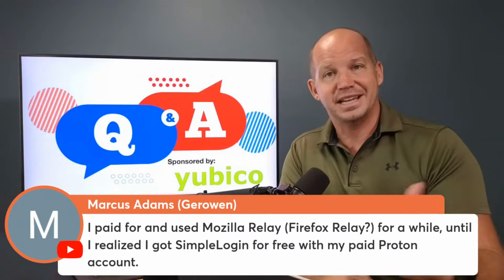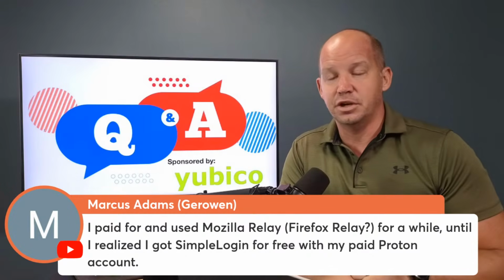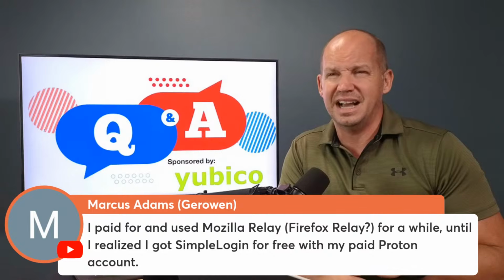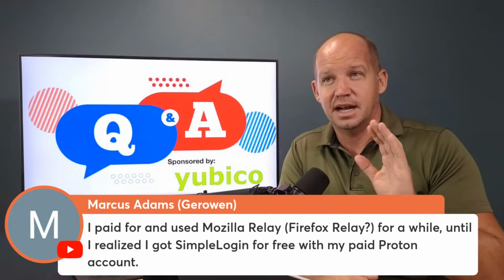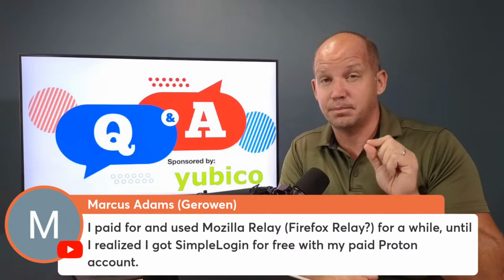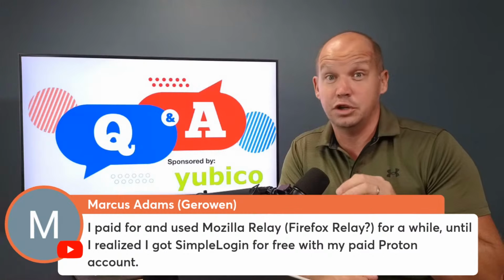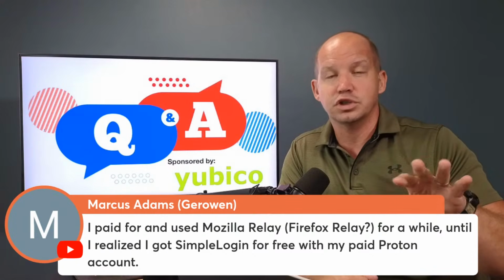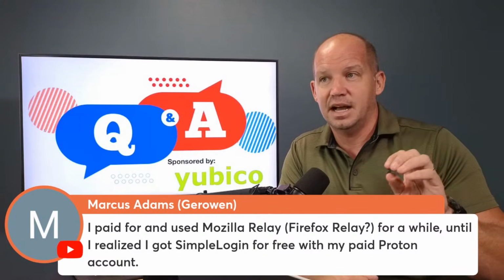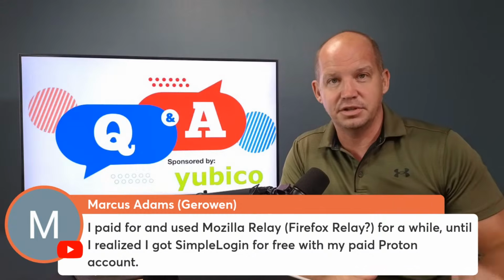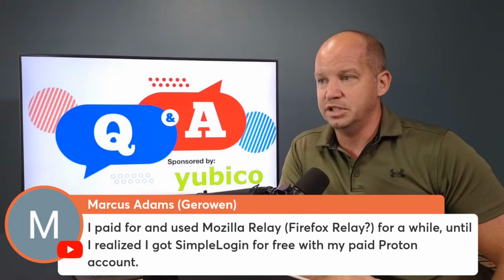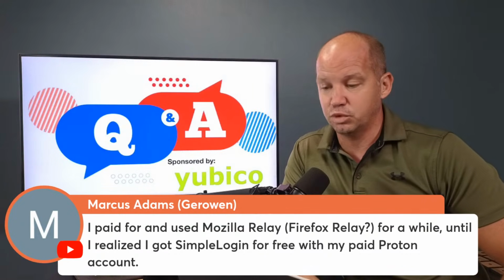So again, talking about that trust factor, if I remember right, and again, I could be slightly off on this, I'm pretty sure that open source would allow you to even host your own version of Simplelogin. It just would take a lot of setup on your end. So it is open source, which makes it a little more secure here.